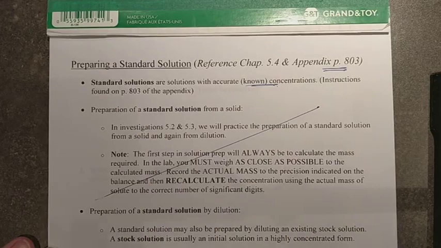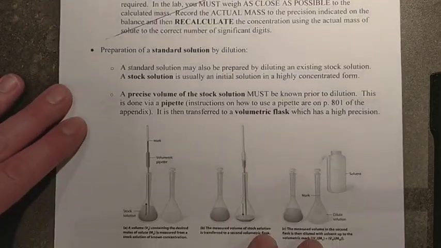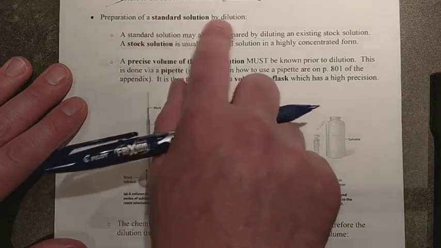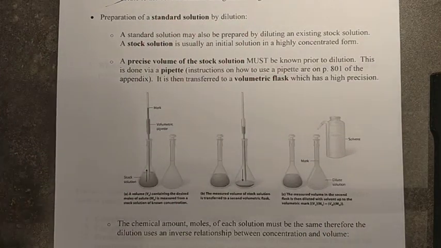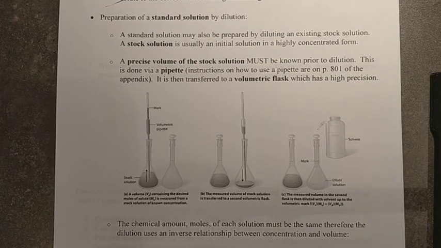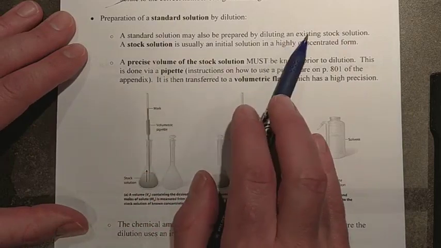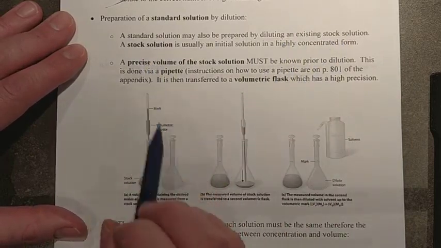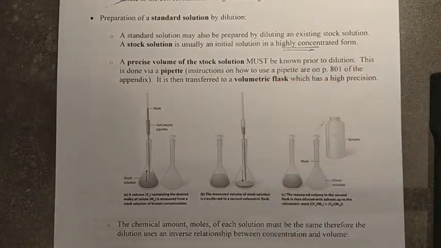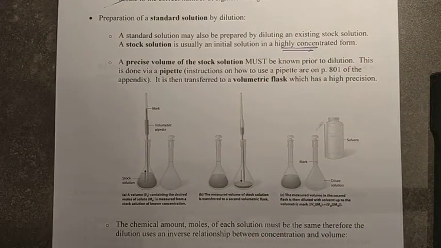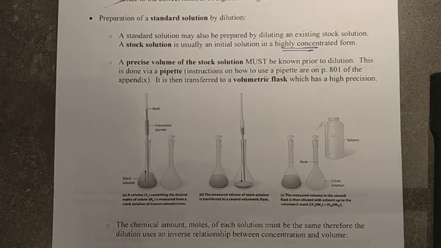But ultimately, we just need to concentrate on something we haven't really done a lot of, and that is preparing a standard solution by diluting a stock or other standard solution. So this is a dilution formula and really just a ratio by changing volumes. A standard solution is prepared by diluting the existing stock solution. Stock solutions are generally very highly concentrated, very expensive, very reactive, very dangerous. So we tend to like to use much more dilute solutions whenever possible. To do this, we are going to take a very well-known volume and dilute it into another very well-known volume.